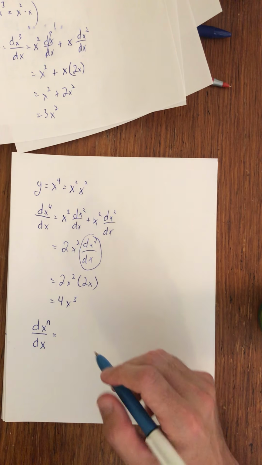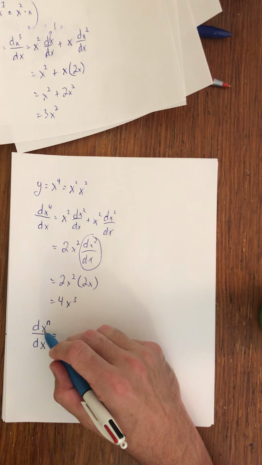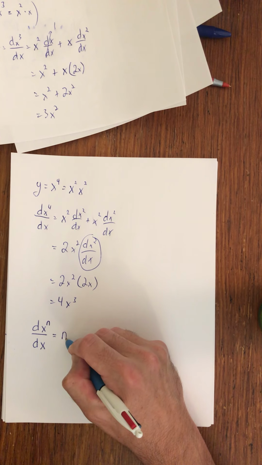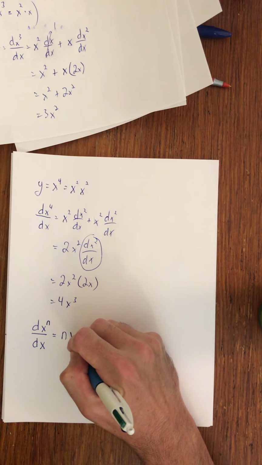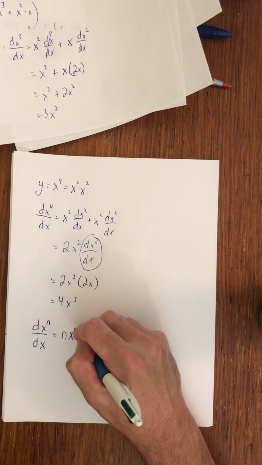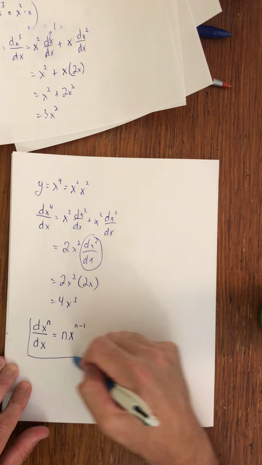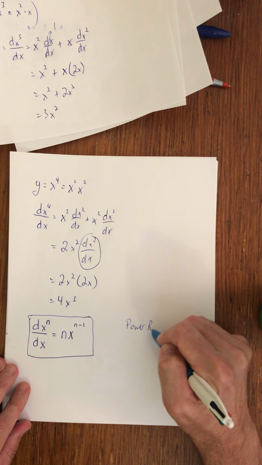So what are we doing in each case? Well, it looks like in each case the original function is being multiplied by its previous exponent, times x to the one less power. Box it. This is known as the power rule.